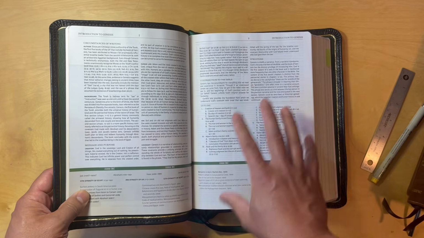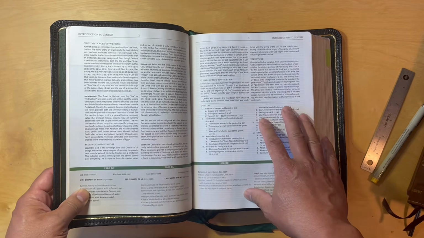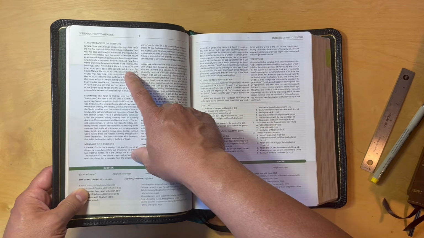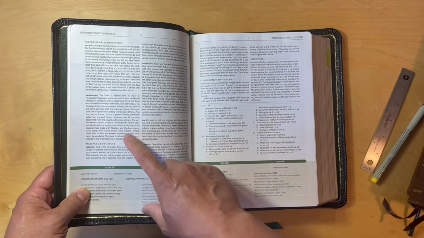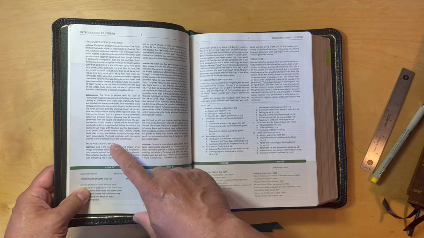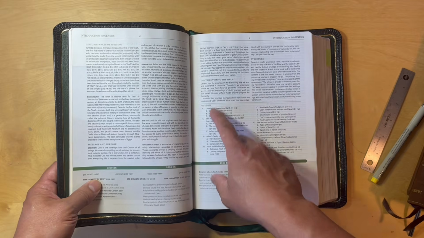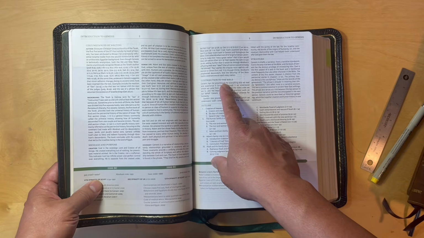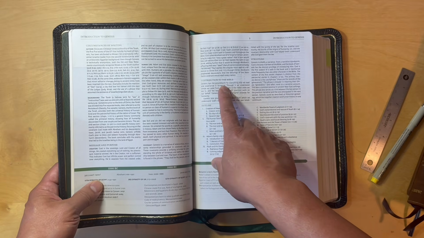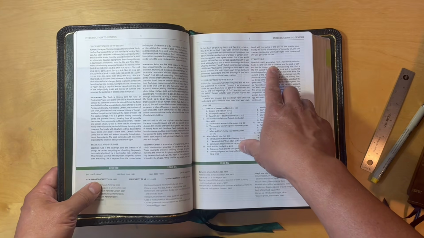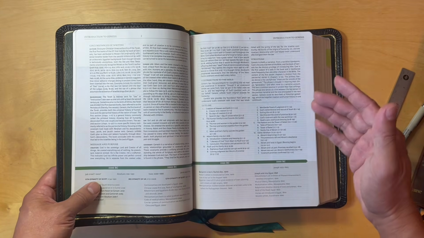And this is broken down in a few parts in the book intro. You have the circumstances of the writing, which goes over the author and the background, and then also goes through the message and the purpose. And then a third section of the introduction is the contribution to the Bible. And then finally, there's a structure section, which is really important.